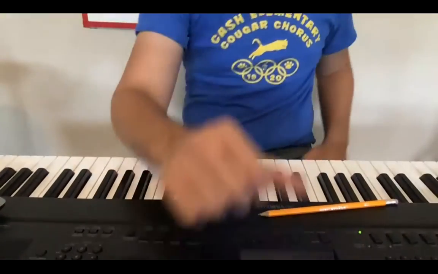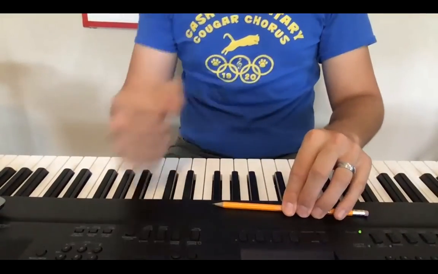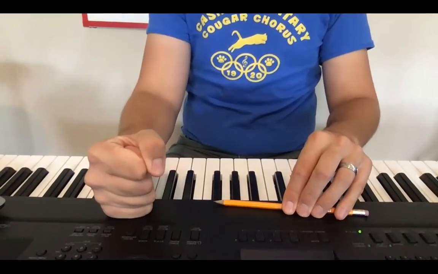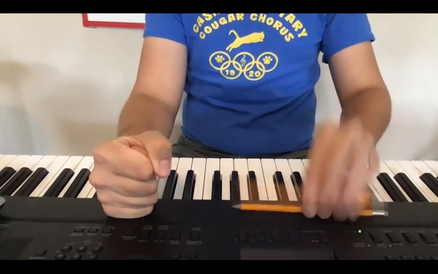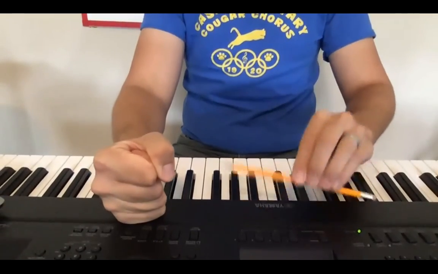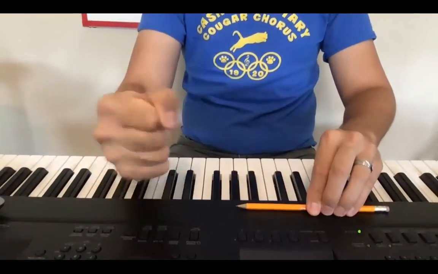The beat for it is pretty simple, so what we'll do is I'll show it to you slow, and then we'll do it really fast. Only play the instruments when you are asked. Only play the instruments when you are asked.